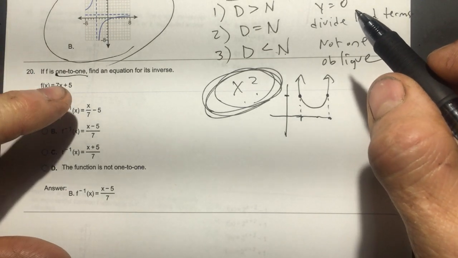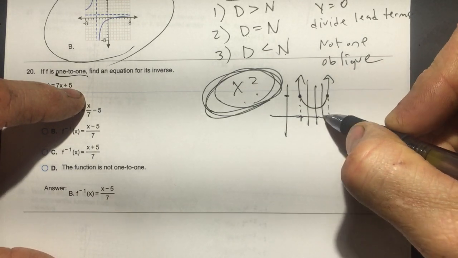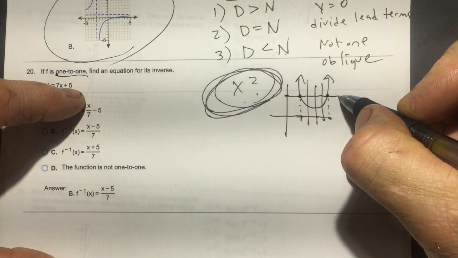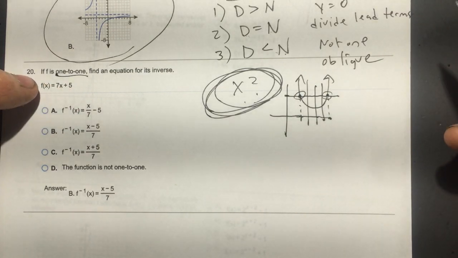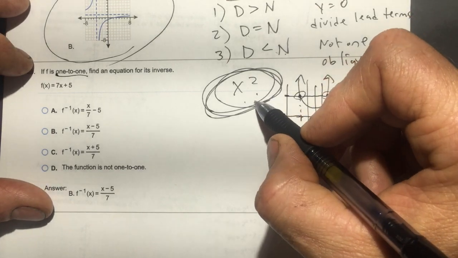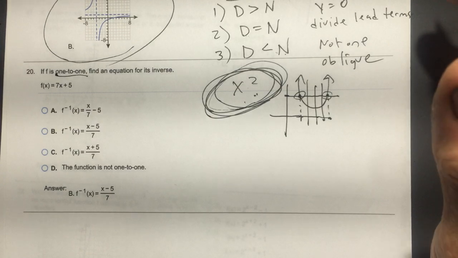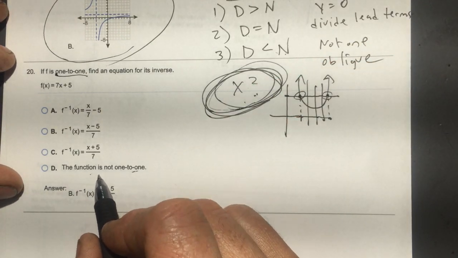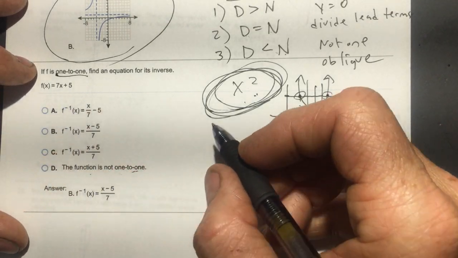If a function is 1 to 1, it should pass the vertical line test and the horizontal line test, which this one doesn't. So this is not 1 to 1. So just remember, if you have x squared or even power, that's not 1 to 1. And so it would be not 1 to 1. It would be D. But on this one, it is 1 to 1, so we can do it.